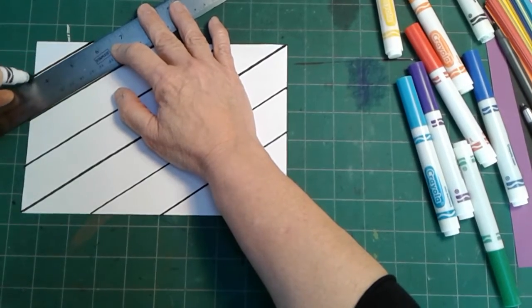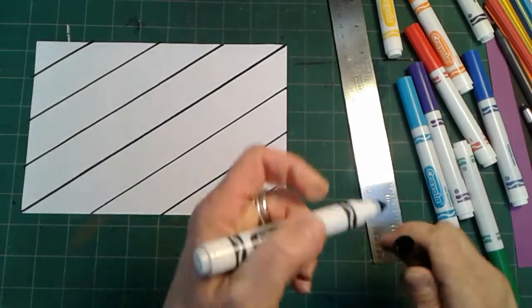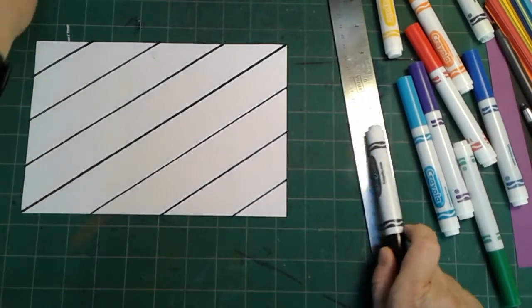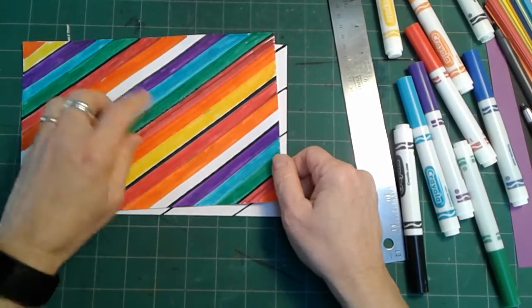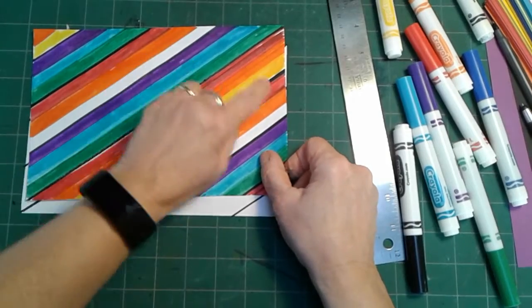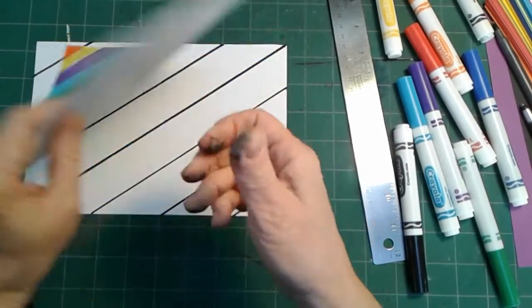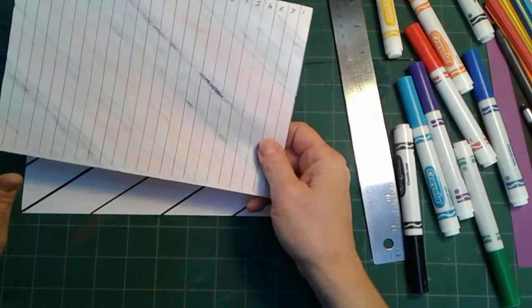Okay, so when you have that done, you can color in your lines any way you like. I just picked some different colors. There's kind of a little bit of a rainbow thing going on here. I left some of them white. That's fine. The colors might bleed through your paper. That is not a problem.